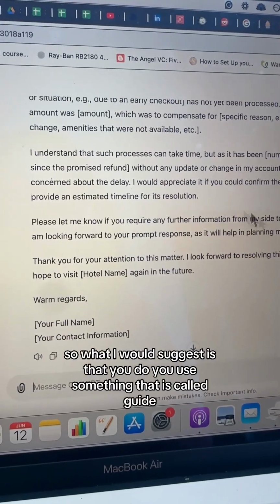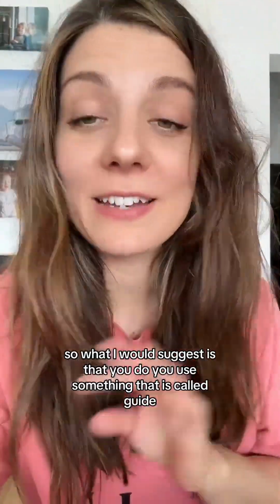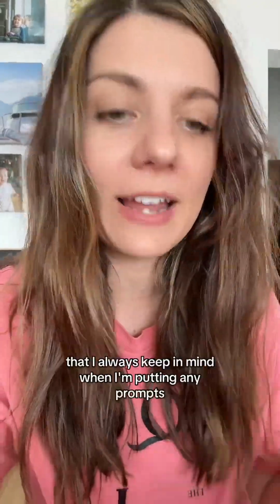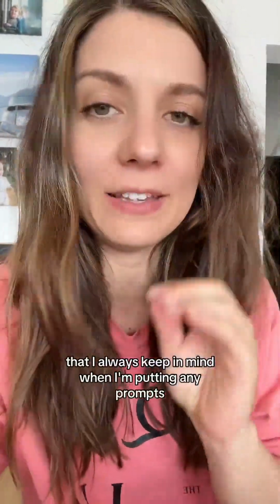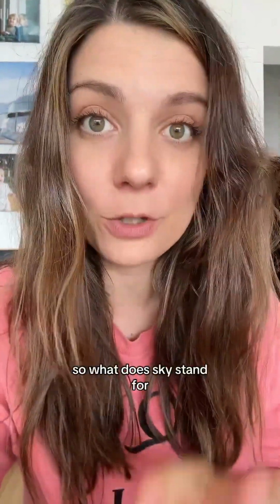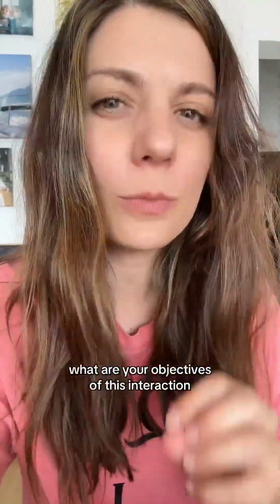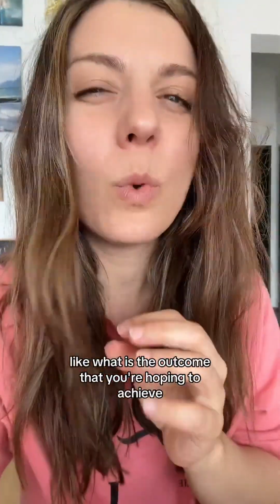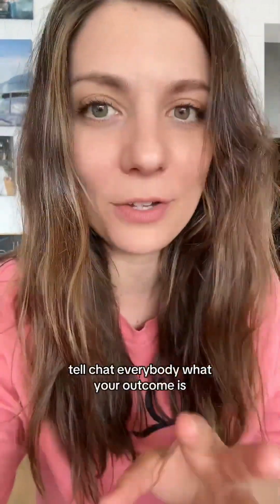So what I would suggest is that you use something that is called GUIDE. That's my framework that I always keep in mind when I'm giving ChatGPT any kind of prompts. So what does GUIDE stand for? G stands for goals. What are your objectives of this interaction? Like, what is the outcome that you're hoping to achieve? Tell ChatGPT what your outcome is.